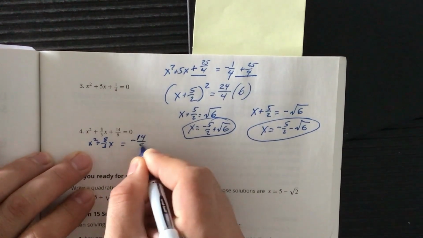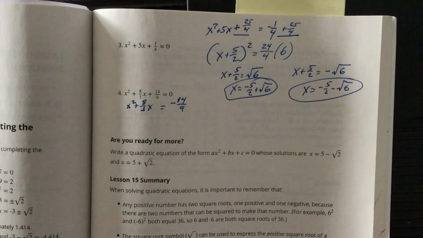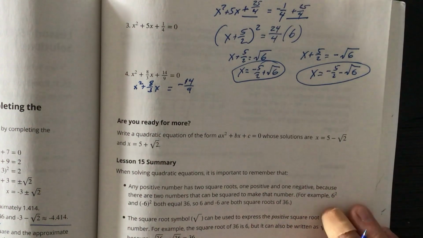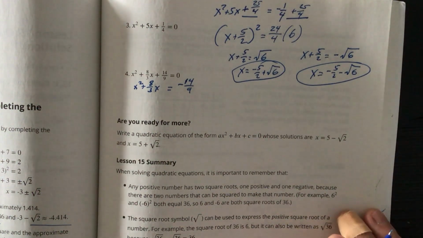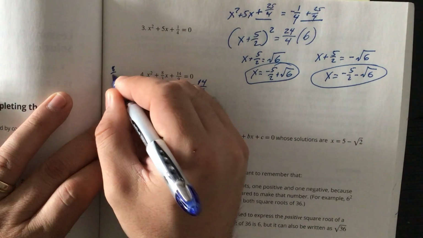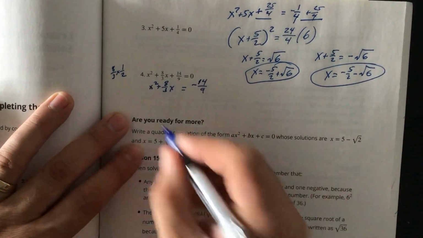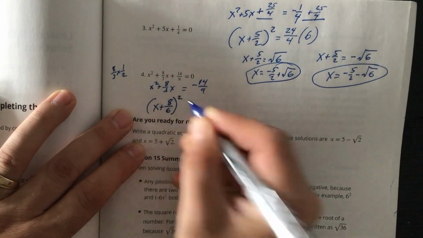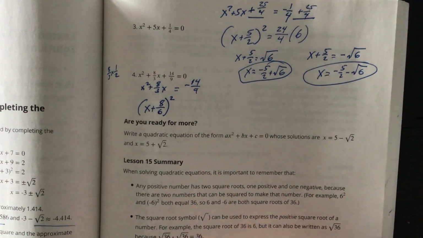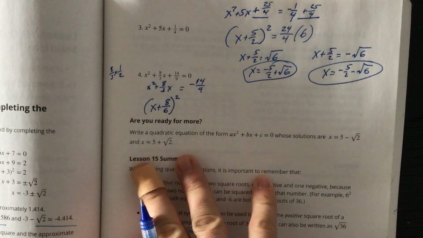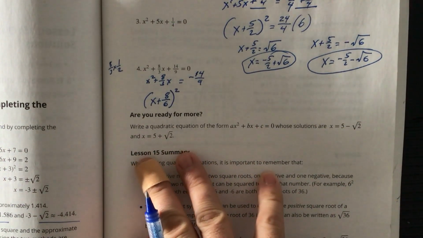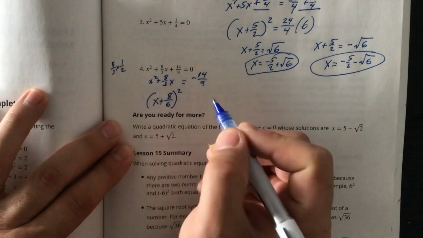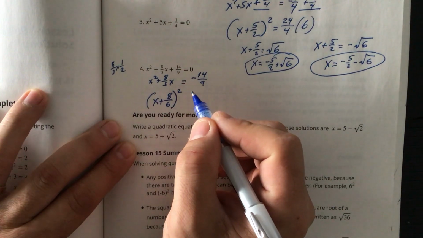All right, I'm going to move the 14 over 9 over. 8 over 3 divided by 2, or times a half, will be 8 over 6, or 4/3. I suppose I could reduce that right away. 8 over 6 squared is 64 over 36.